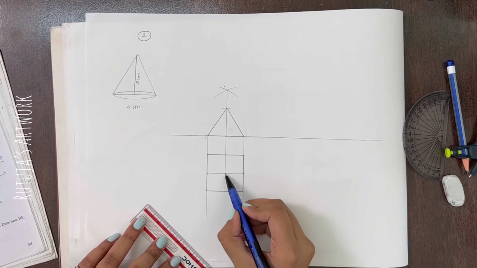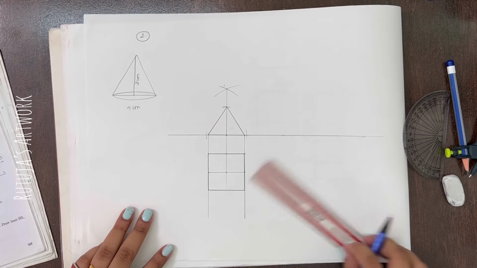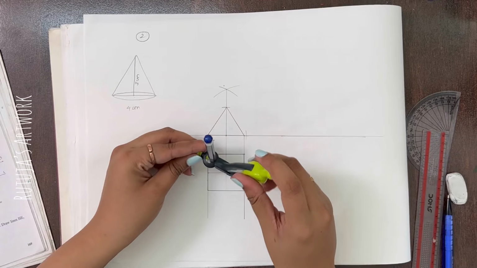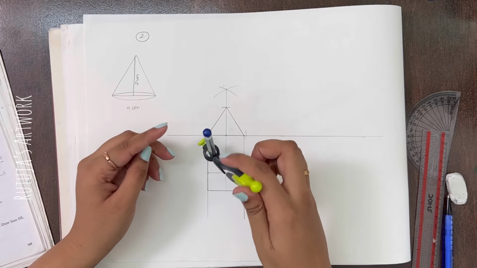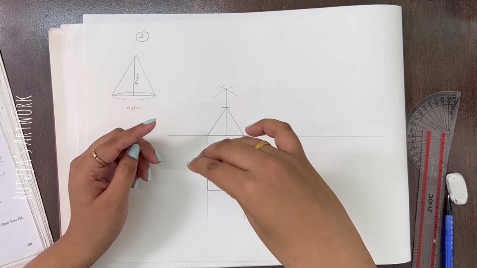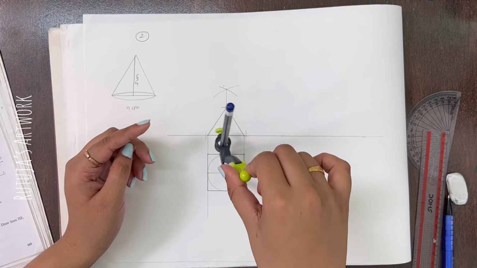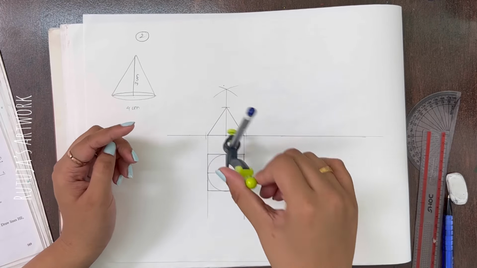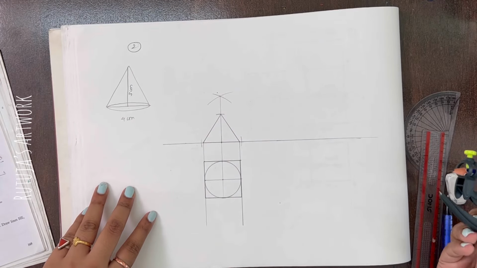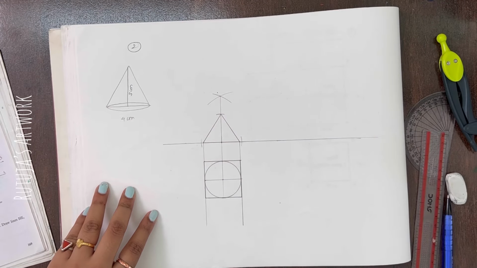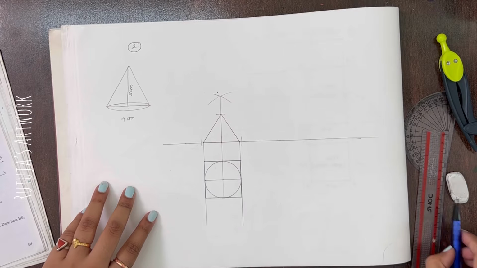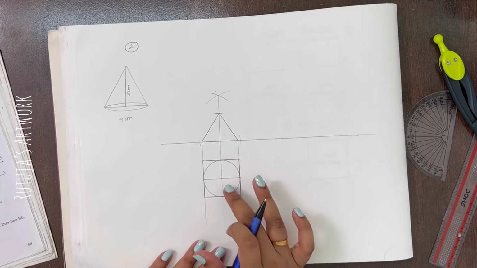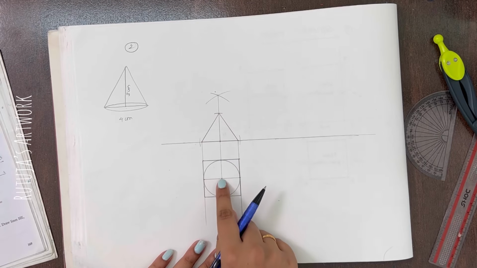Now you can take this as a radius and make a circle. So like this is the base part. Which is circular, and if we watch the cone from top, it will look like this only.